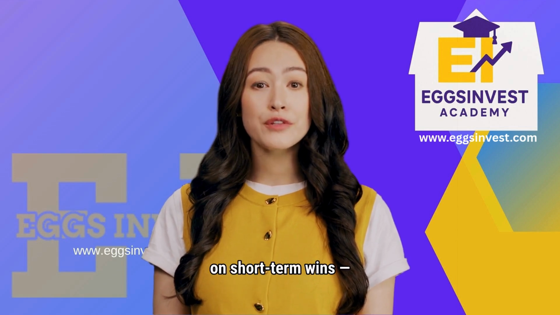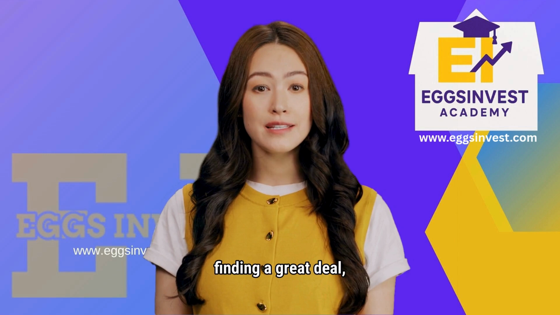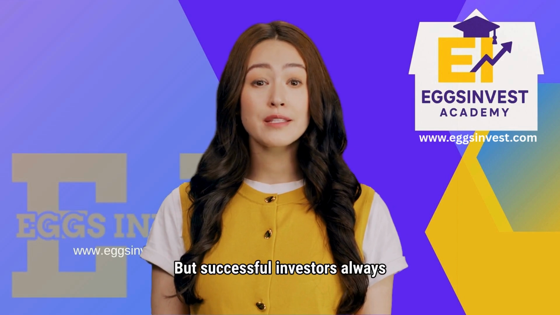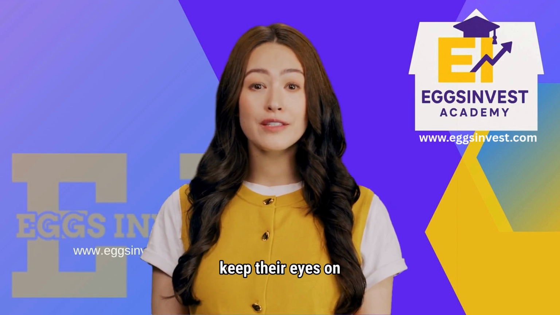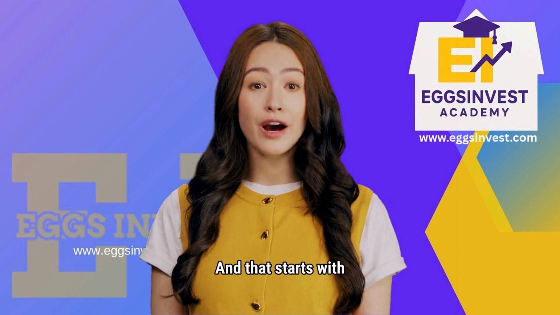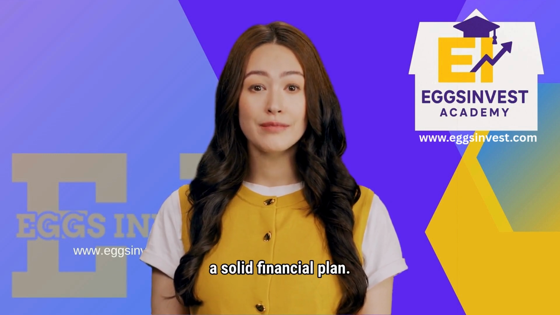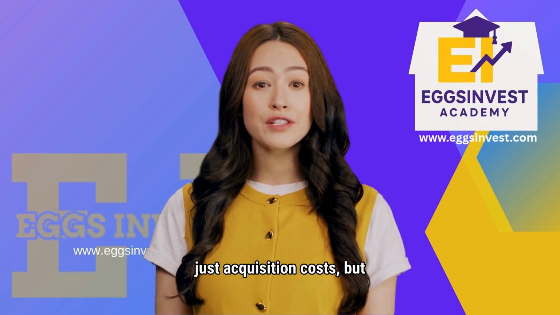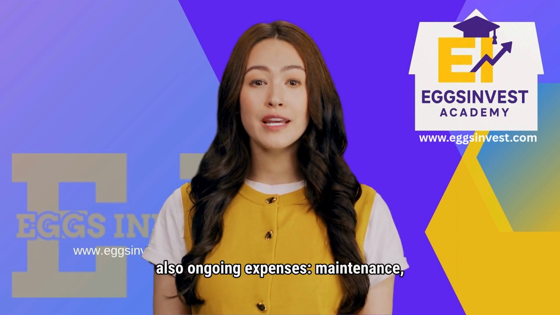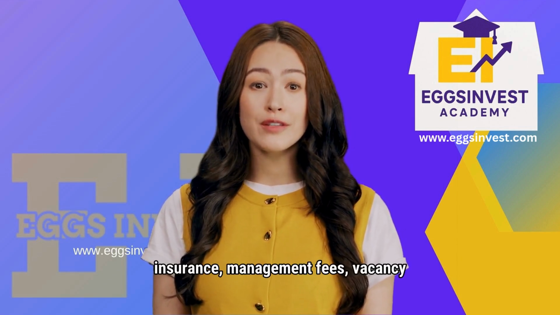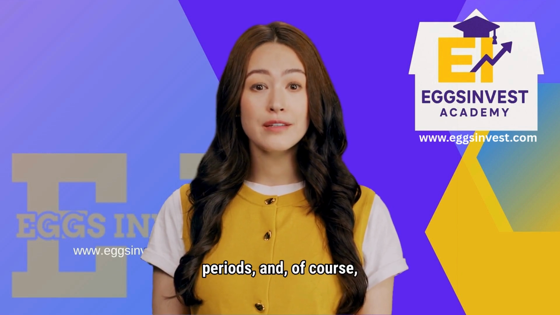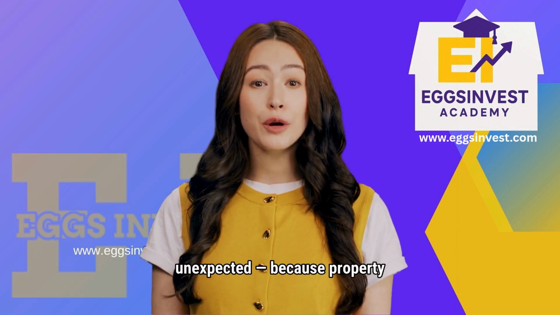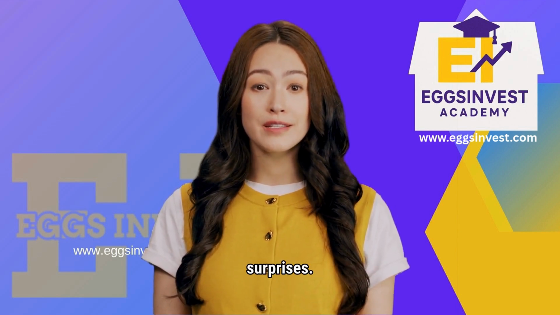It's easy to focus on short-term wins, finding a great deal, signing tenants, or watching your property value go up. But successful investors always keep their eyes on the long game. And that starts with a solid financial plan. First, create a realistic budget. This should include not just acquisition costs, but also ongoing expenses, maintenance, insurance, management fees, vacancy periods, and of course, tax. Leave room for the unexpected, because property ownership always comes with surprises.